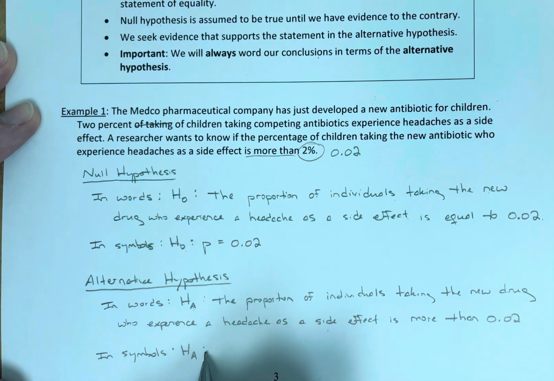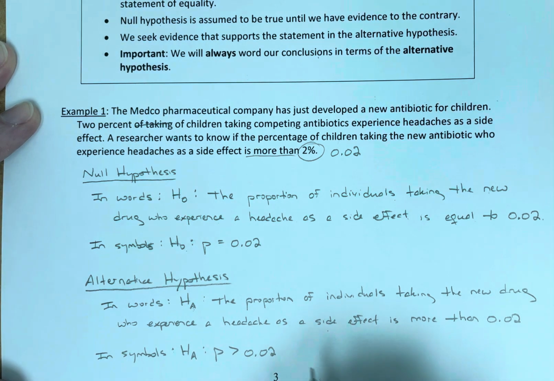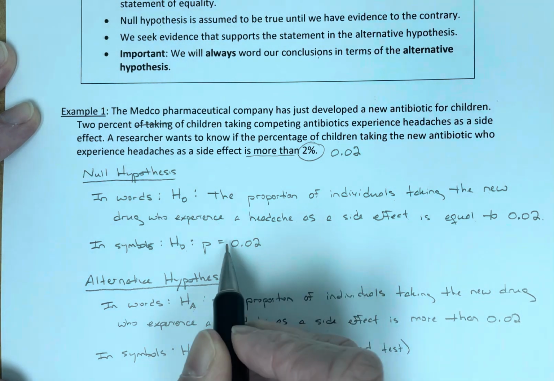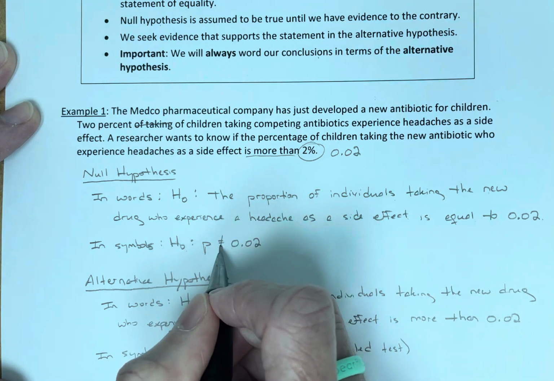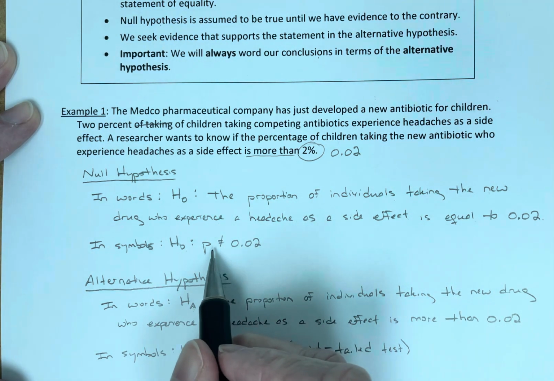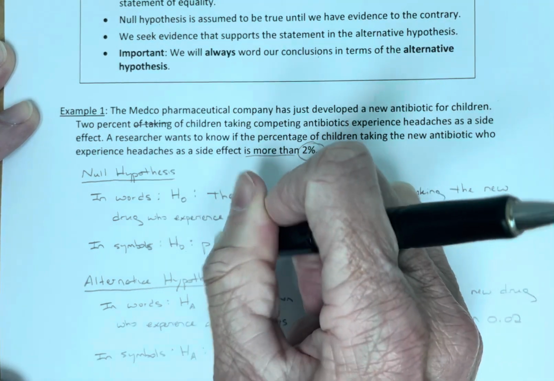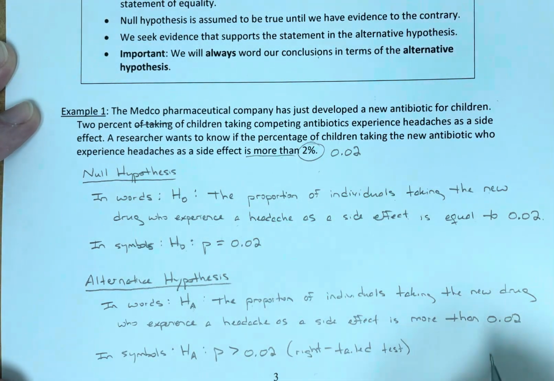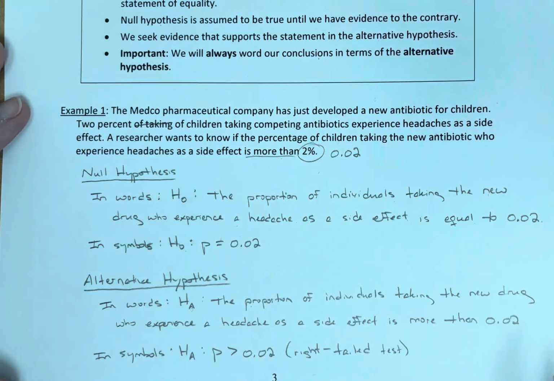Alternative hypothesis is the proportion is greater than 0.02. The arrow points to the right, so this will be a right-sided or right-tailed test. Whoops, I forgot, this symbol is not equal to, made a mistake up here. No, I'm sorry, wait, I'm getting myself confused. That's equal to right there. So this is gonna be a right-sided test here for this example. Let's look at another example.